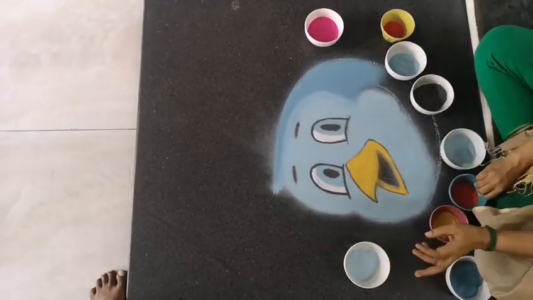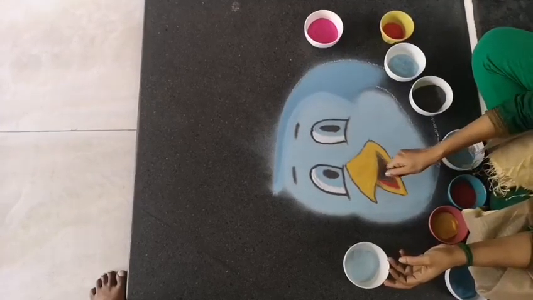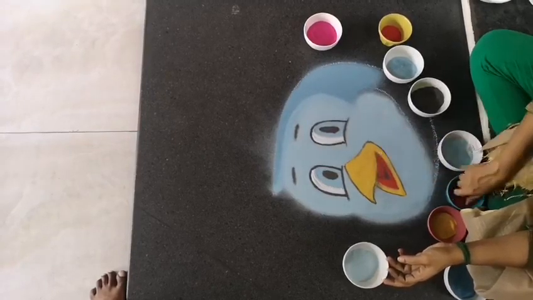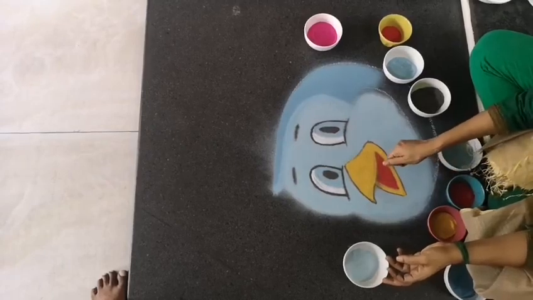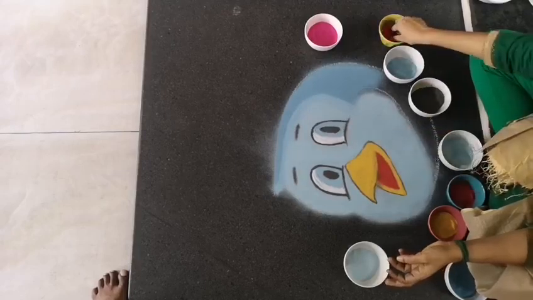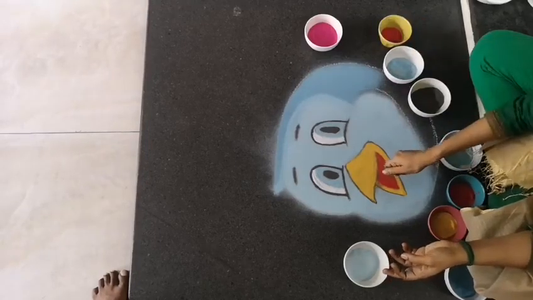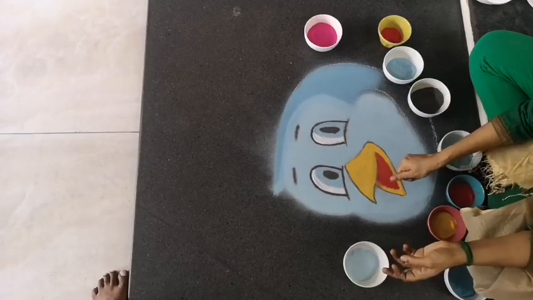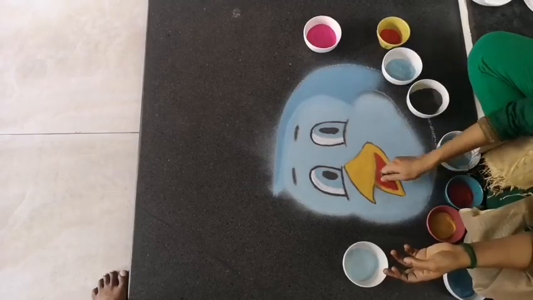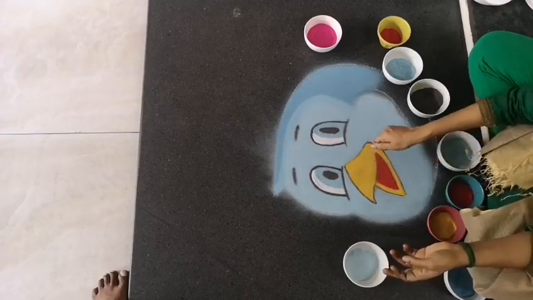And now this will be red. This portion will be red. This will be more brighter. So I'm adding a little of a bright red. This will be yellow. Now I've completed the pink.